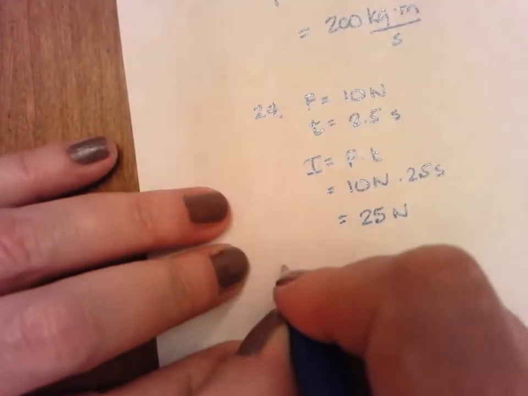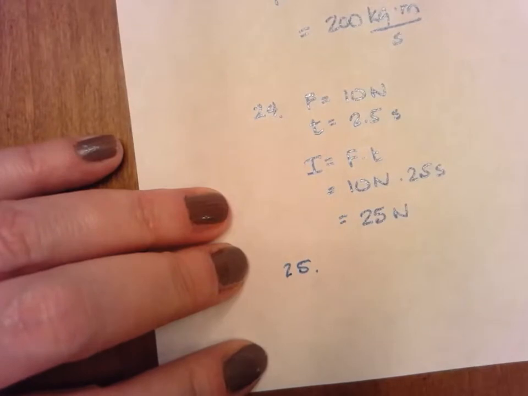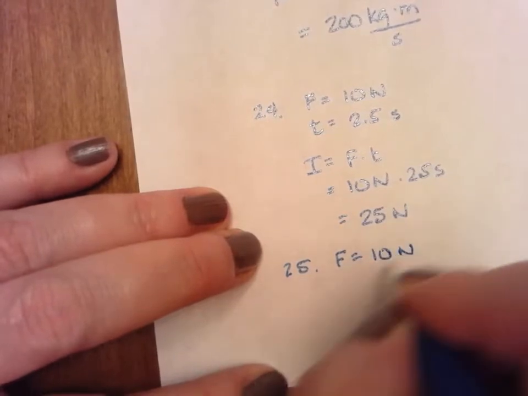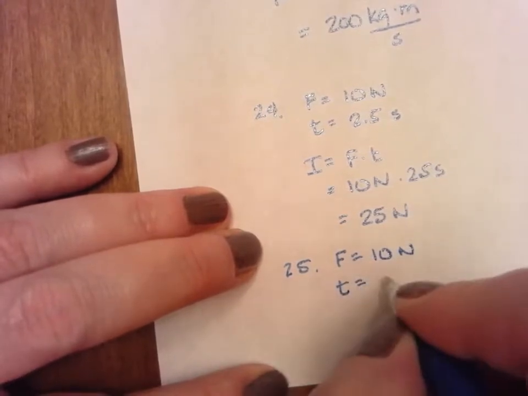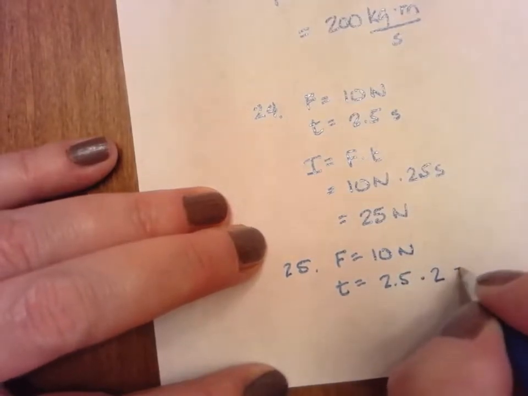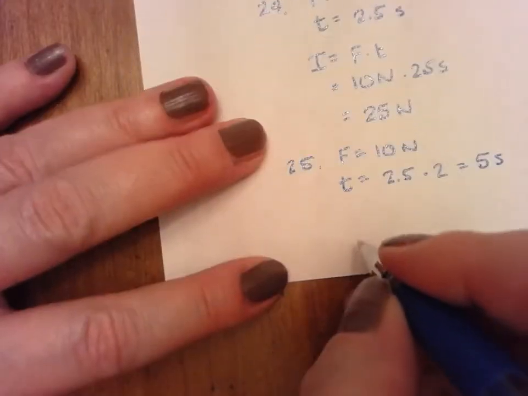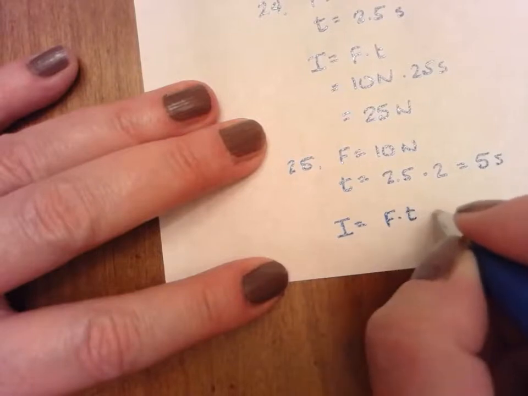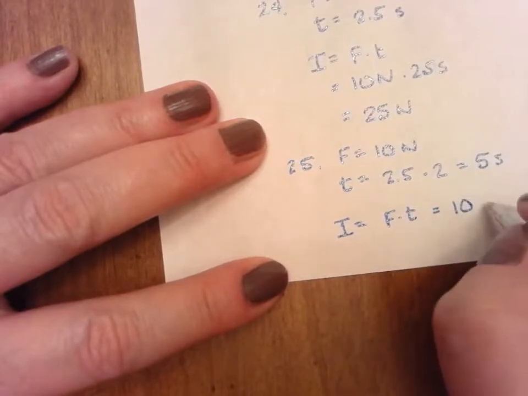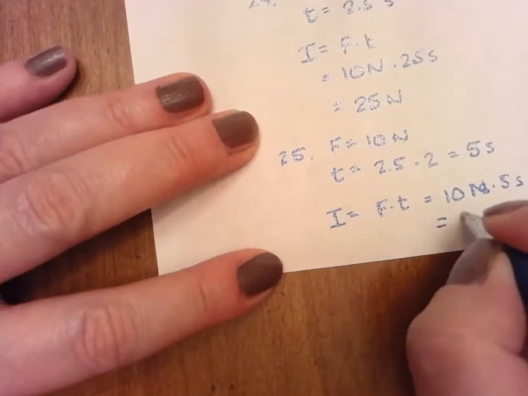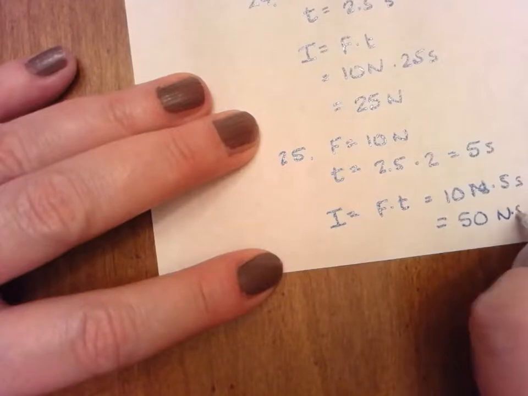For question number 25, if I double the time, in that case my force is still 10 newtons. My time is 2.5 seconds times 2, which equals 5 seconds. My impulse is equal to force times time, which is 10 newtons times 5 seconds, which is equal to 50 newton seconds.